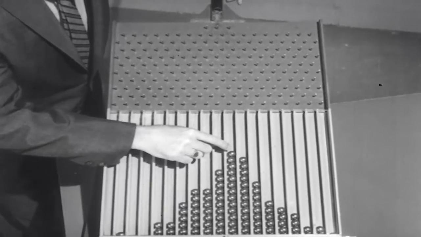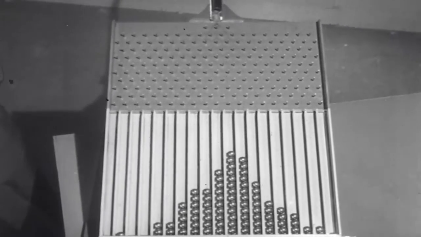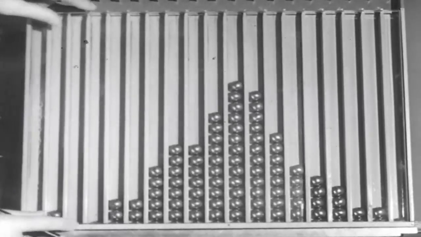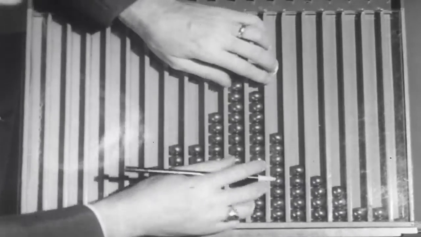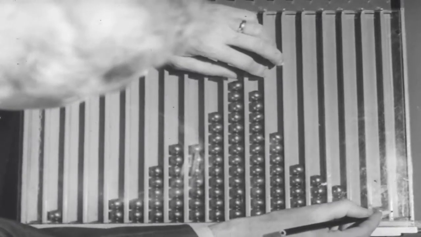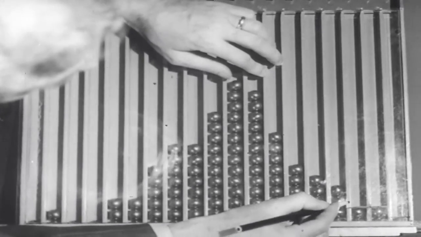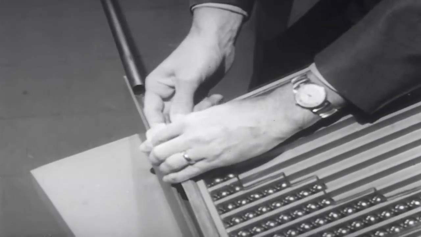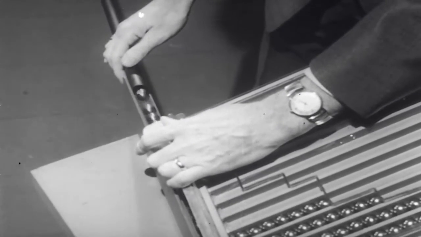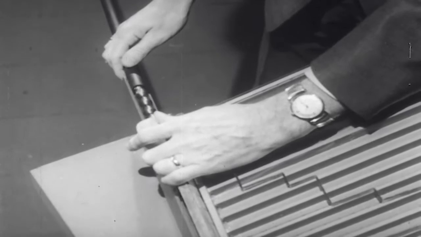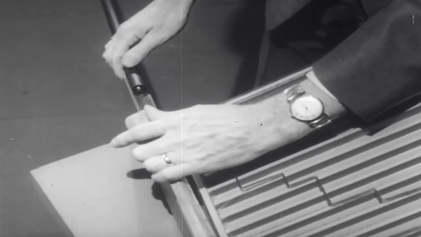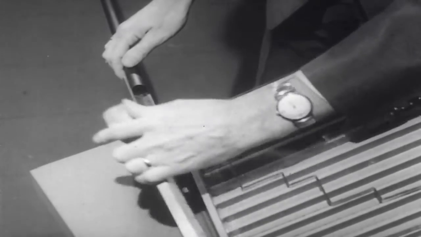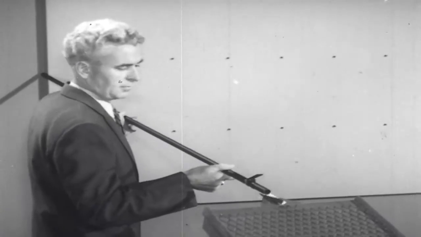Most in here. Maybe that's the slot that the marbles are most likely to go into. I'll mark the way that the marbles are distributed here. I'll put the marbles back in the tube. Now I'll do it again.